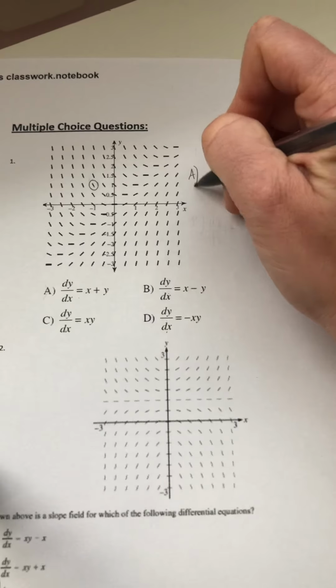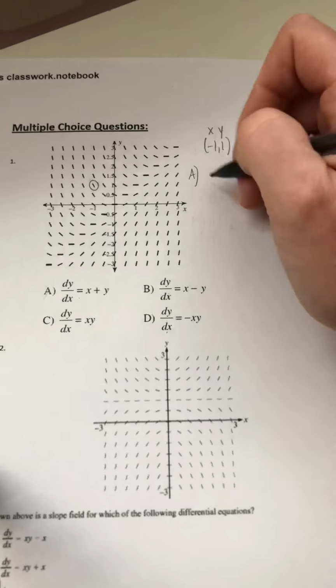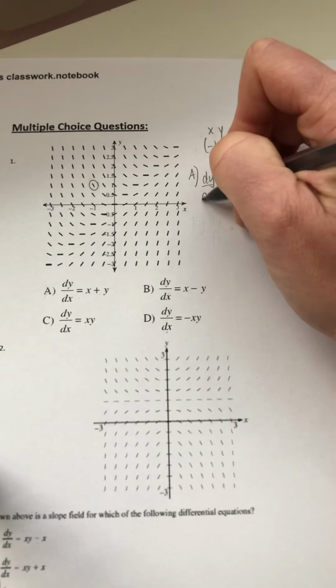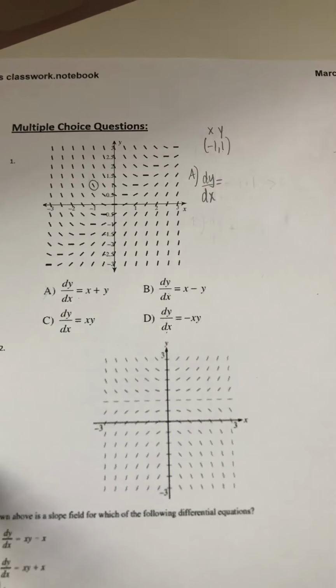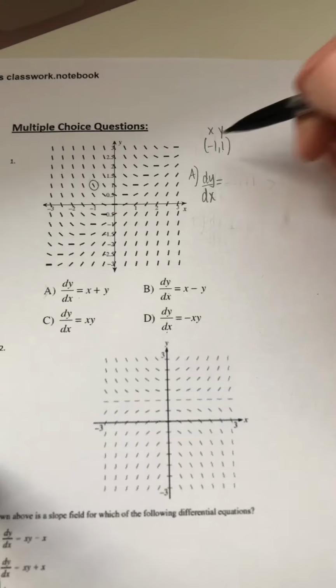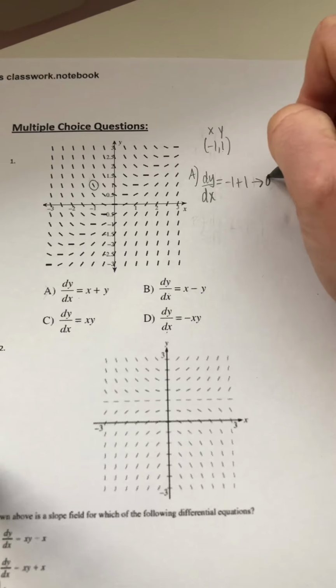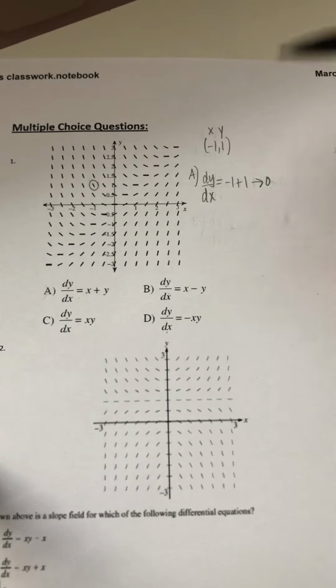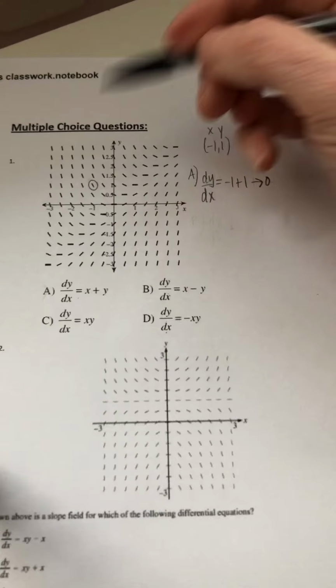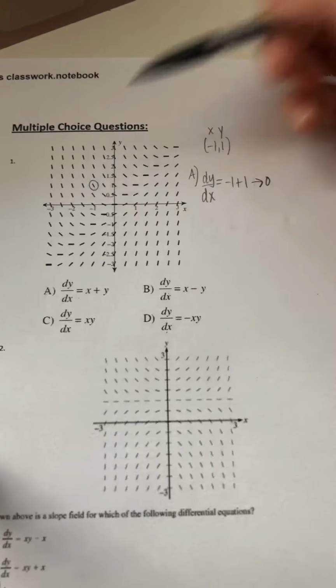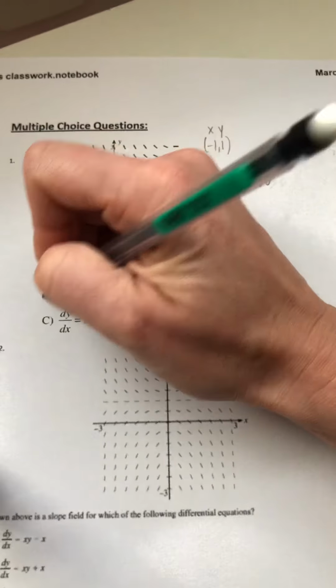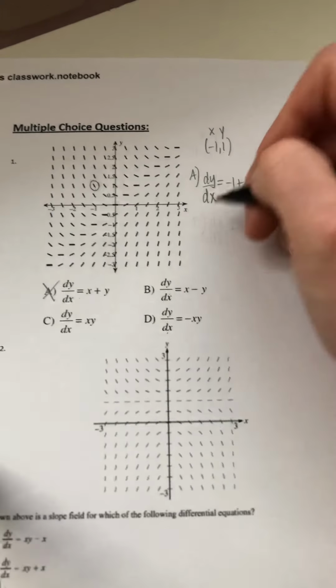So let's see if we could start eliminating choices. So for choice A, the formula is x plus y. So I'm going to do -1 plus 1, and I get a slope of 0, which would mean that the tangent line would be horizontal. It would have a slope of 0, and that's not exactly how that mini tangent line looks. So choice A, we would have to eliminate.